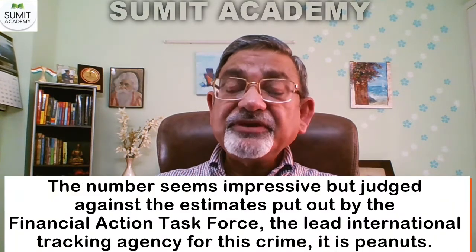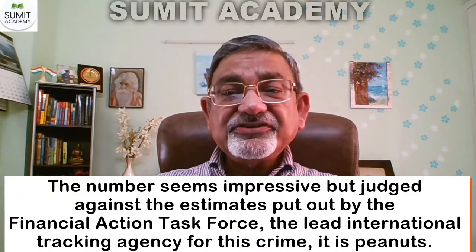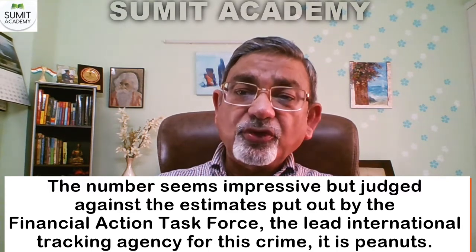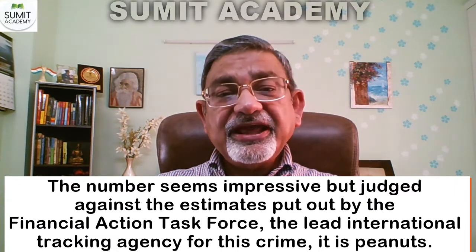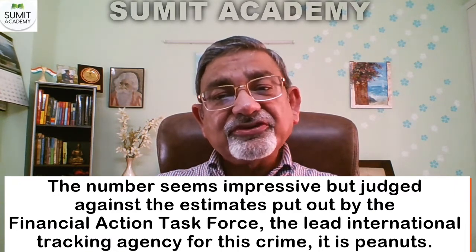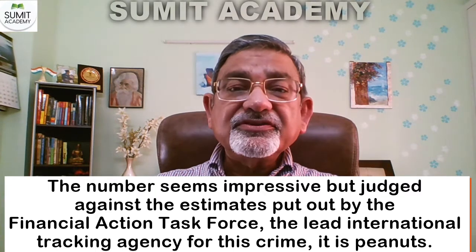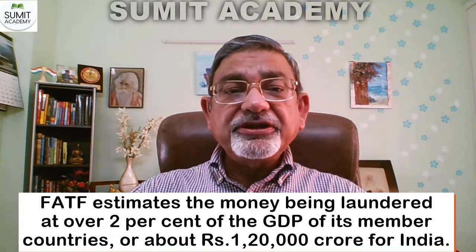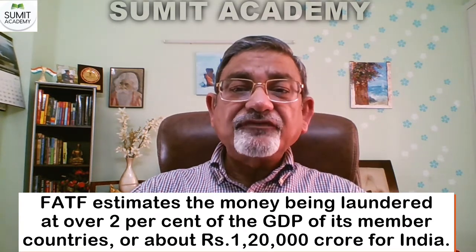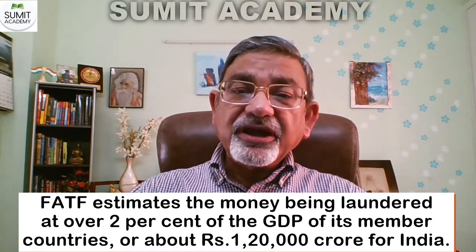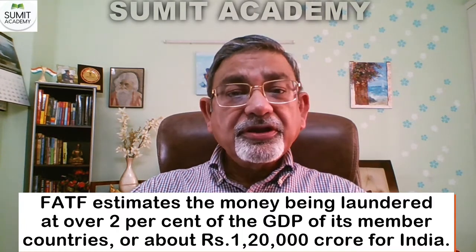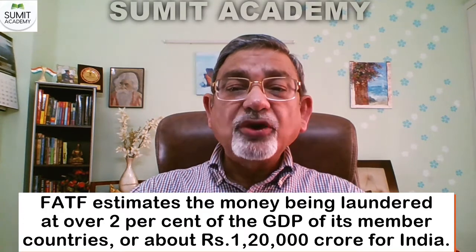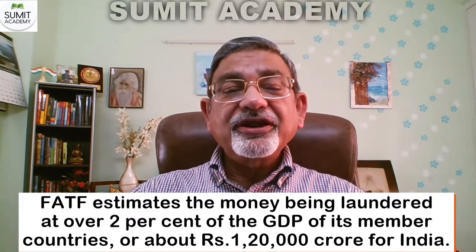The number seems impressive, but judged against the estimates put out by the Financial Action Task Force, the lead international tracking agency for this crime, it is peanuts. FATF estimates the money being laundered at over 2% of the GDP of its member countries, or about rupees 120,000 crores for India.